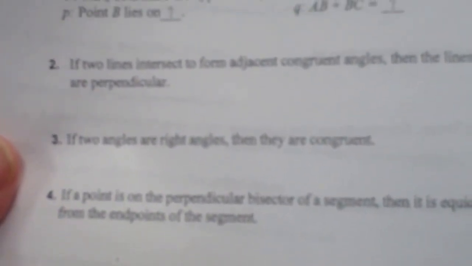Now I'm looking at the next one, number 3. Olivia, it says if two angles are right angles, then they're congruent. If we do the converse, it would say if two angles are congruent, then they're right angles. Do you think that's true? It could be. Well, because it doesn't have to be just a right angle.